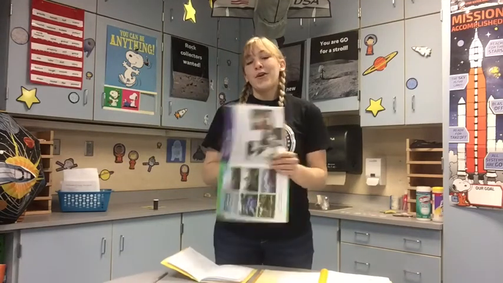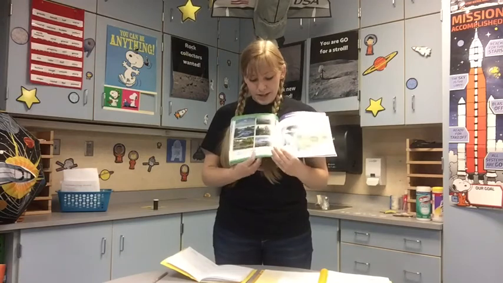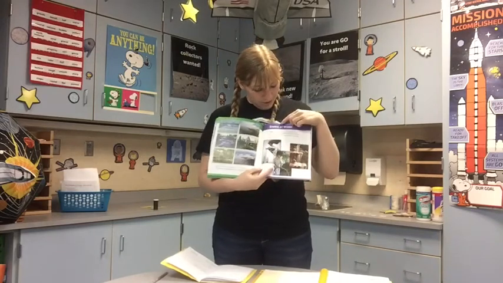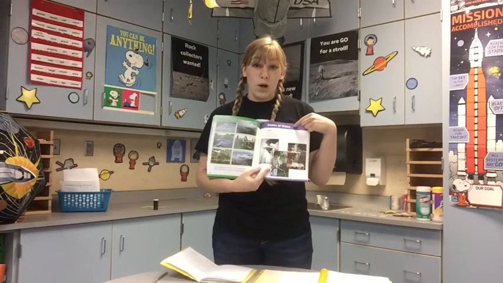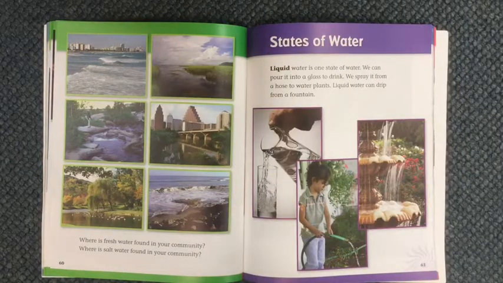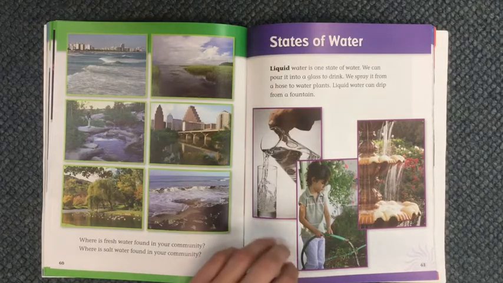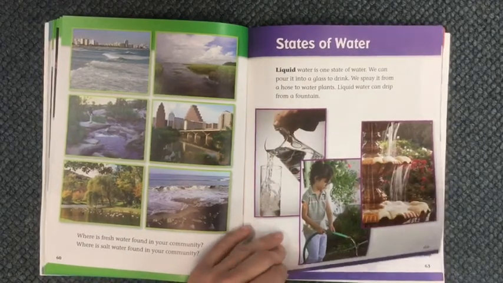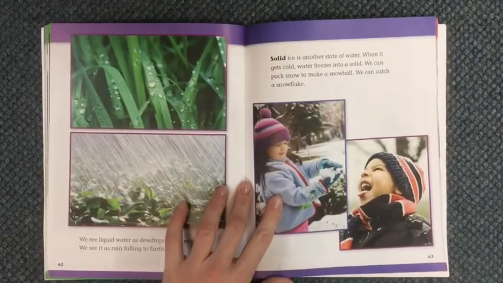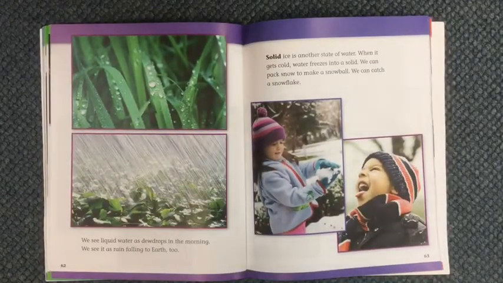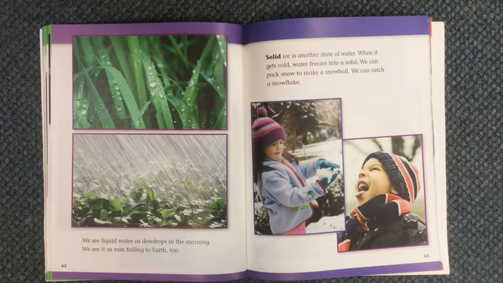Okay, so now we're going to continue reading our book and we're going to keep going in states of water. States of water. Liquid water is one state of water. We can pour it into a glass to drink. We spray it from a hose to water plants. Liquid water can drip from a fountain. We see liquid water as dewdrops in the morning. We see it as rain falling to earth too.